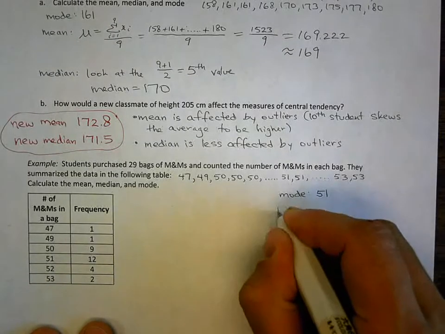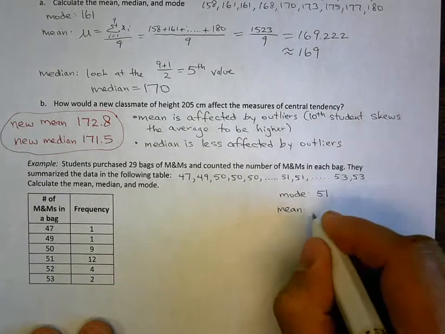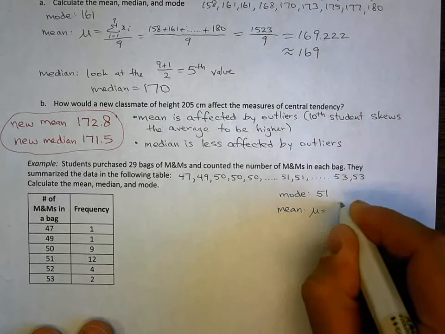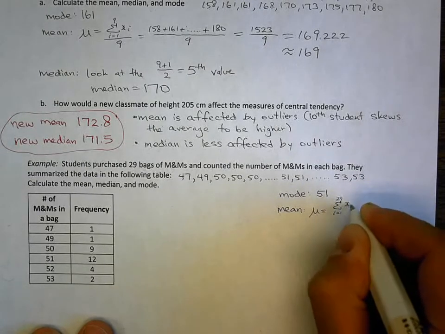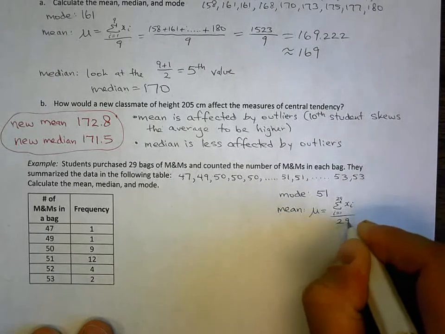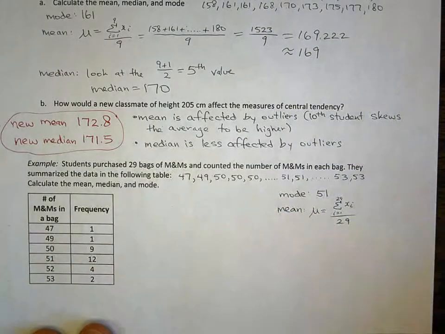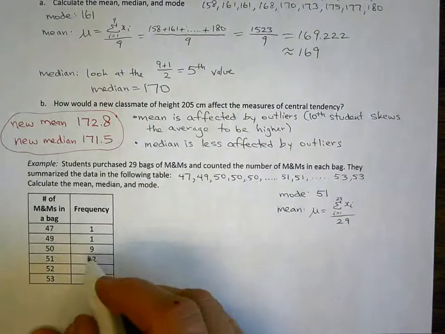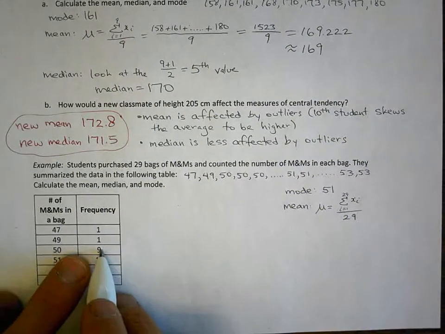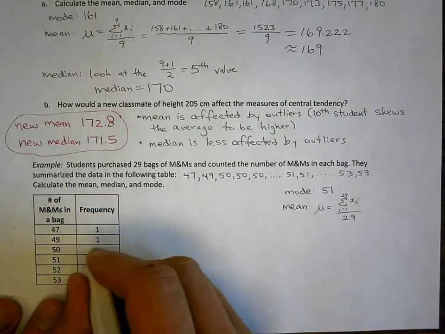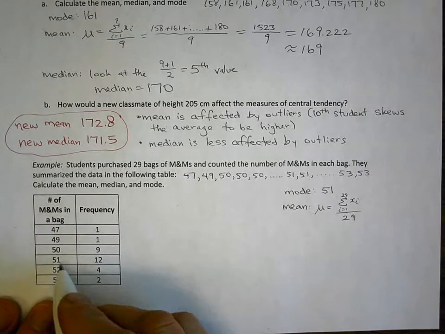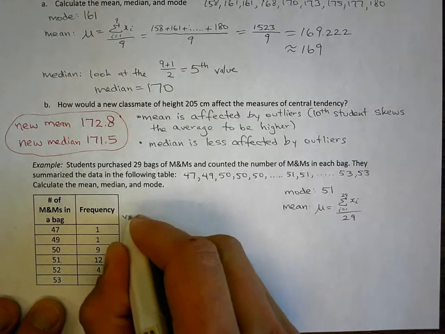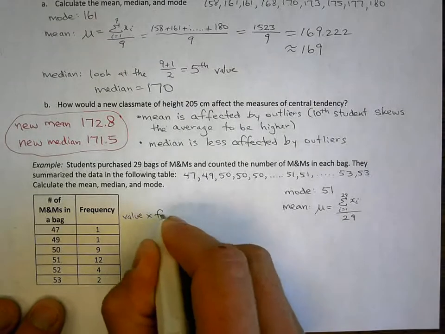Okay, the mean is everyone's favorite average. Mu is equal to the sum, i equals 1 to 29, of all the data points divided by 29. Now, what I could do is get my calculator out and start going 47 plus 49 plus 50 plus 50 plus 50 plus 50. That's going to take forever. Instead, what I could do is say, okay, I'm adding 50 9 times. So what I'm going to do is multiply 50 times 9 and 51 times 12. So what I'm really doing is taking the value times the frequency.